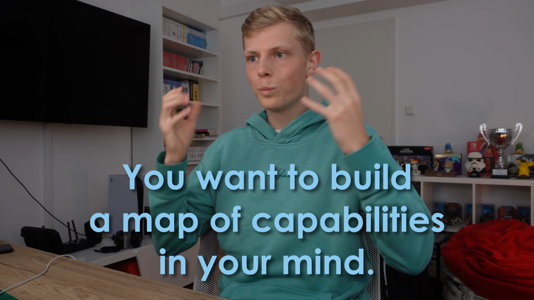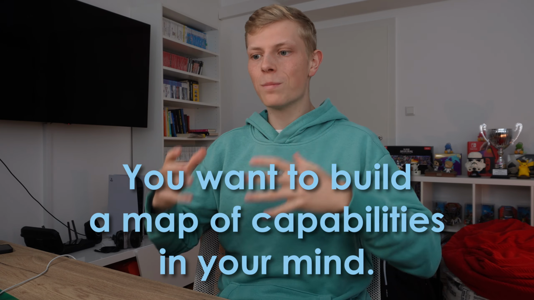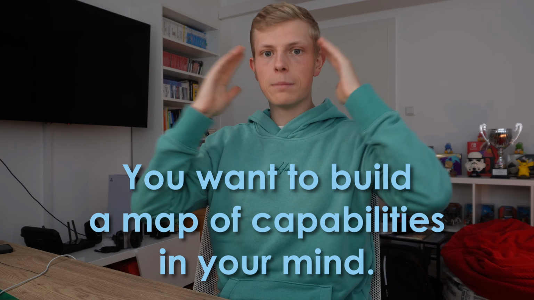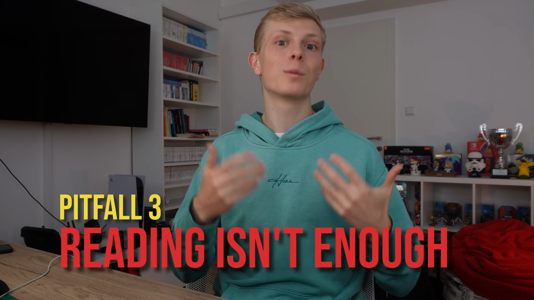The reason for that is simple. I just want to build a map of what n8n has to offer in my mind. You can throw away all these notes after going through the documentation. They aren't necessary because they're just a support to help you think about how this software works and how you can use it to make the most out of it. You're done with the 4 stages. You can pat yourself on the shoulder, but this brings us to pitfall 3.